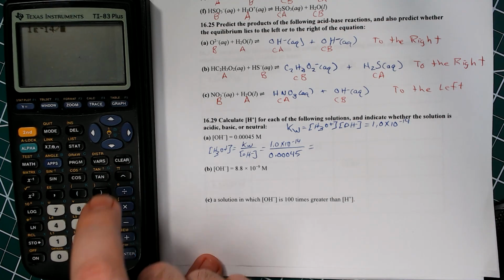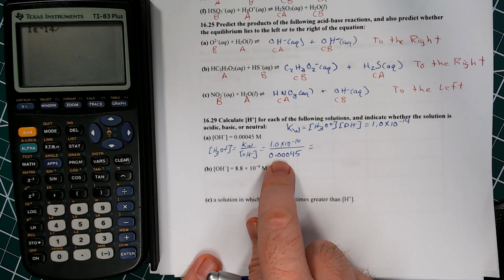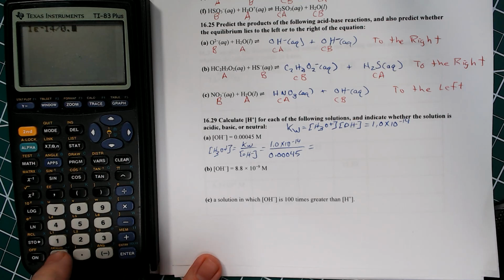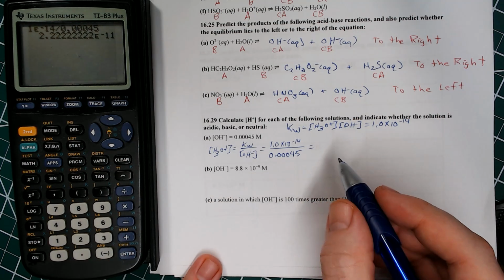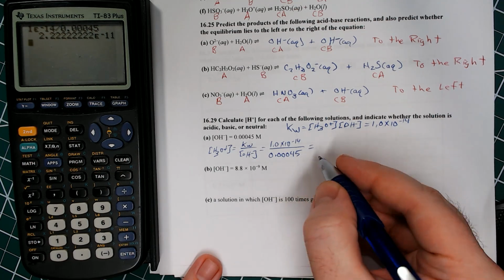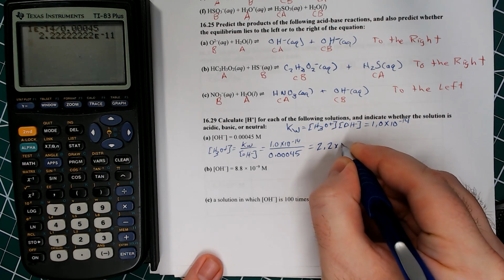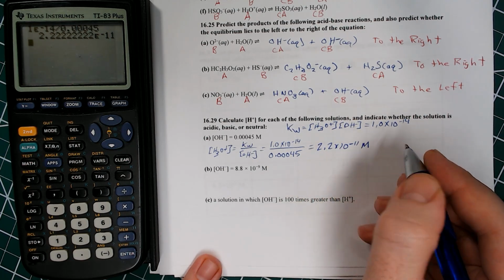Then we're going to divide that by 0.00045. It is important to put in the correct number of zeros, otherwise you'll end up with the wrong answer. And you'll see we get 2.2222 times 10 to the negative 11. We're going to round that to 2 sig figs, so we're going to call that 2.2 times 10 to the negative 11 molar.